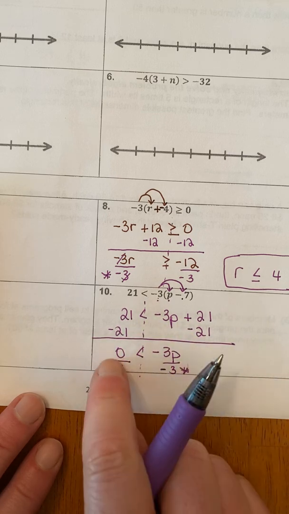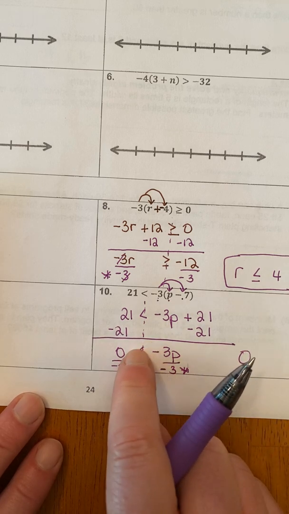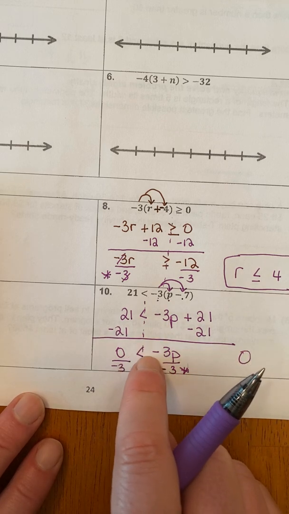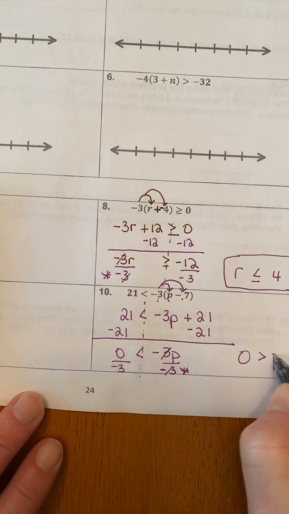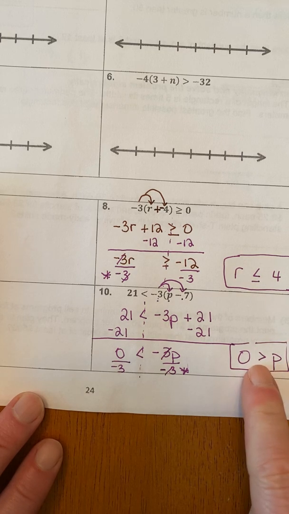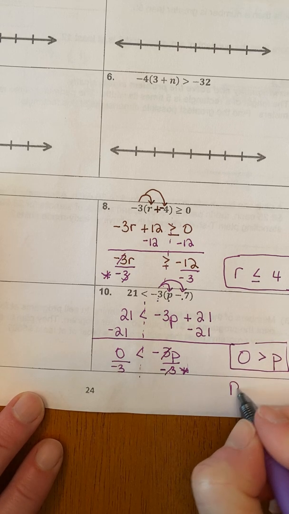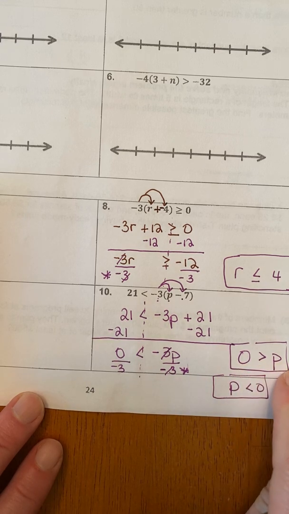So if I continue this over here, 0 divided by negative 3 is 0. This was a less than by the 0, but now it's going to flip to a greater than, and then we have p. So the way that we would say that is p is less than 0. So you may write it that way if you want. Or you may write it that way. That means the same thing.